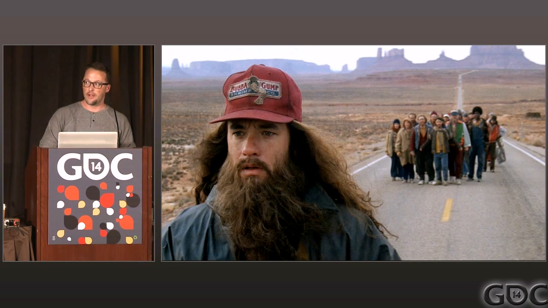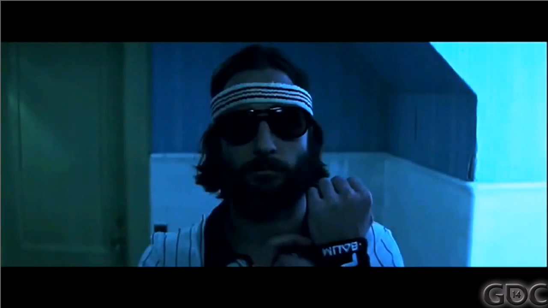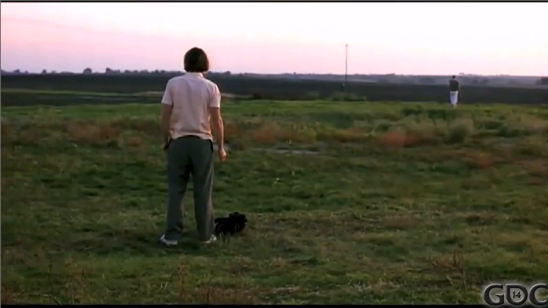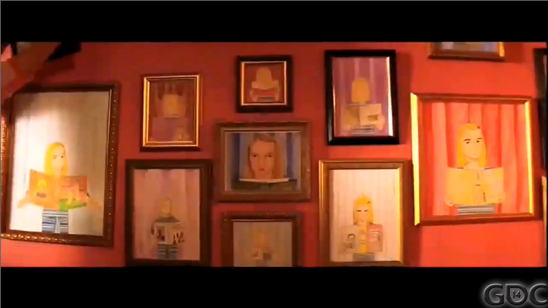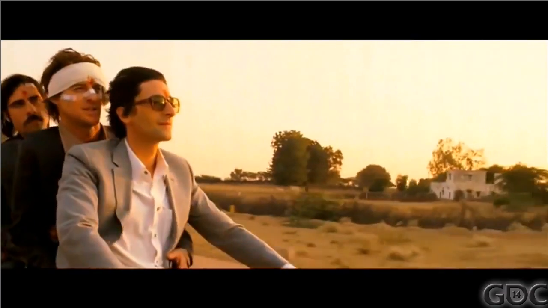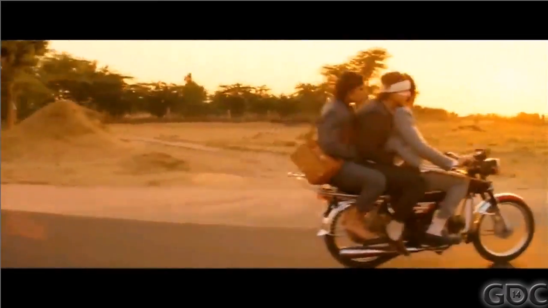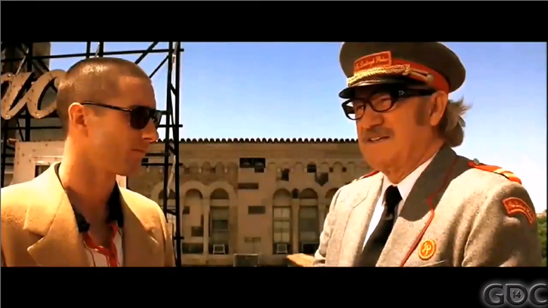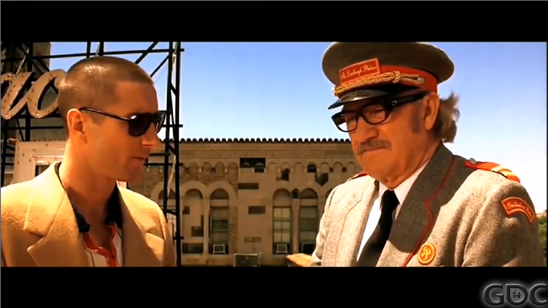One of my favorite directors who most notably uses composition in a very deliberate manner is Wes Anderson. Any of his films are absolutely a course on how to use composition to tell a story. Should probably have left the volume on.